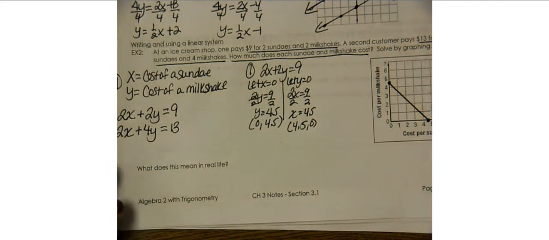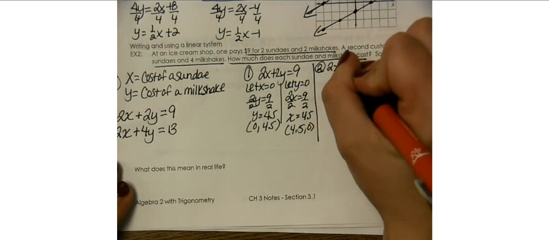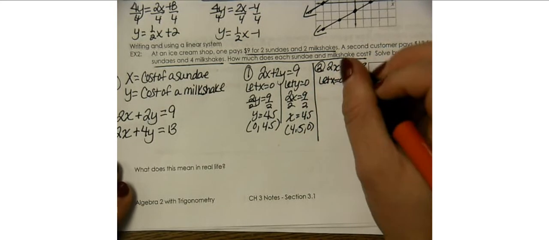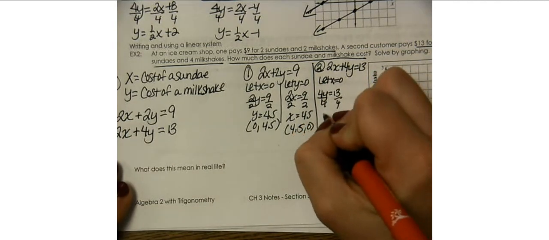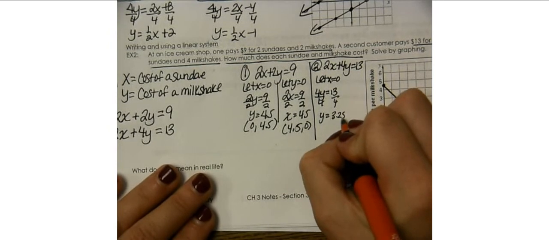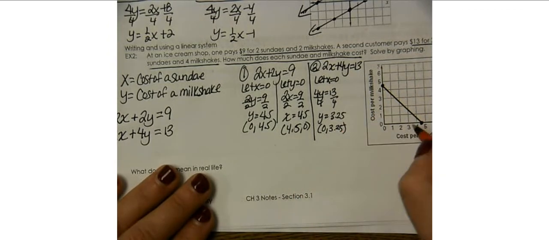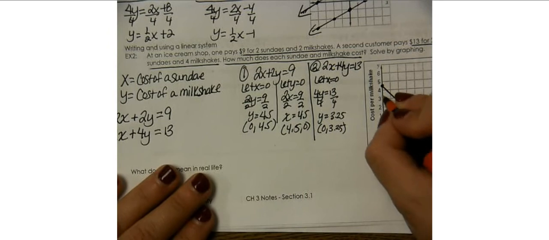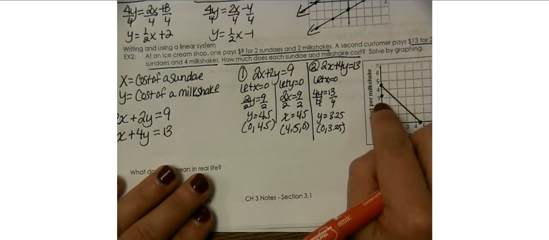Next, I'm going to work with equation number 2. That is 2x plus 4y is equal to 13. And I'm going to work with the intercepts. I'm going to let x equal 0. So that means that I have 4y is equal to 13. Dividing both sides by 4, I find that y is equal to 3.25. So I'm going to approximate where 0, 3.25 is located. It's going to be closer to 3, but not quite halfway.